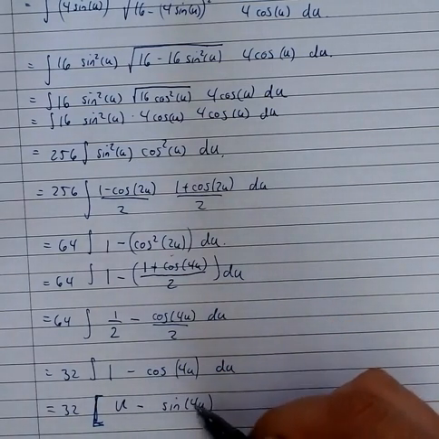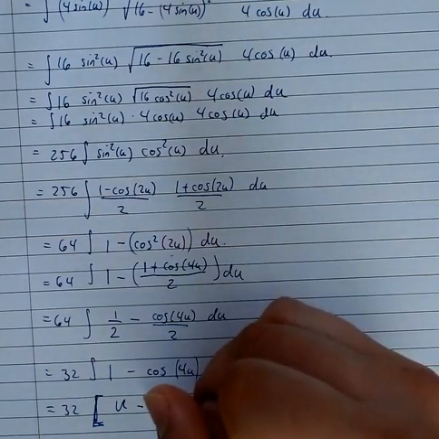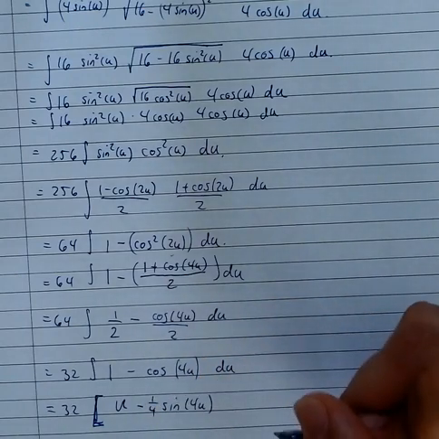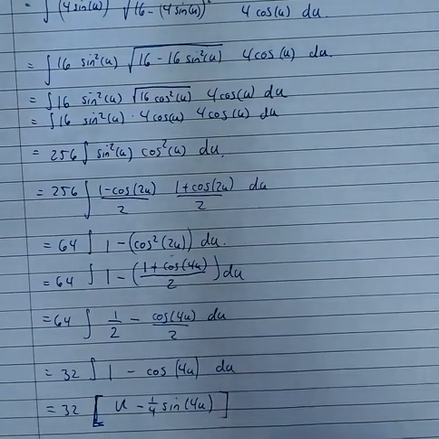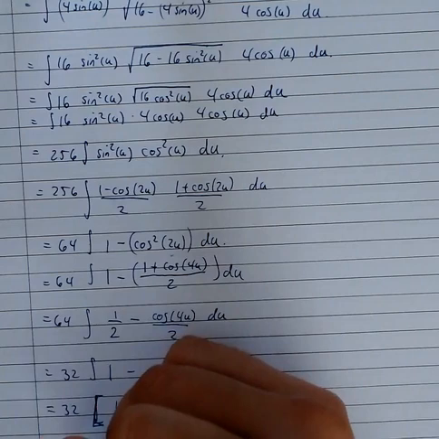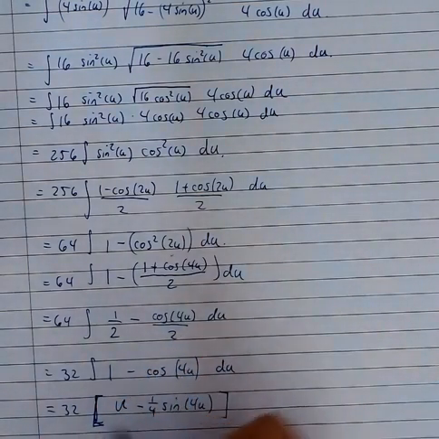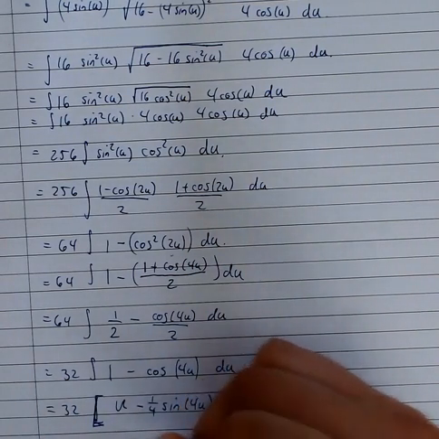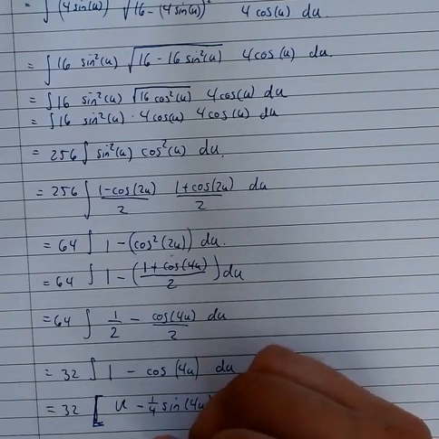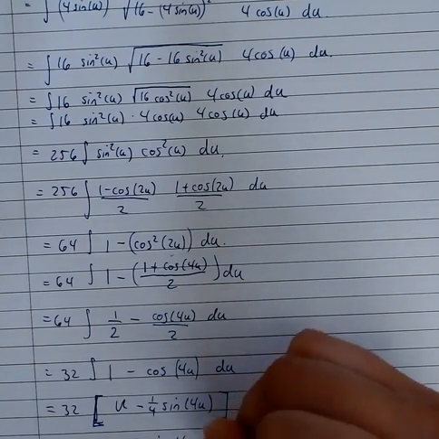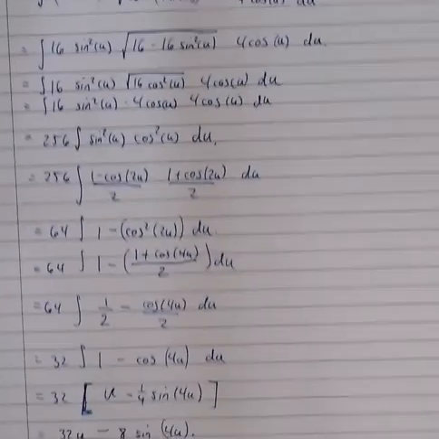But then, due to the chain rule, I have to now divide by the derivative of this. So that'll be 1 over 4. I can now expand that out, and that'll just give me 32u minus, 32 divided by 4, that's going to give me 8 sine of 4u. Just like that.